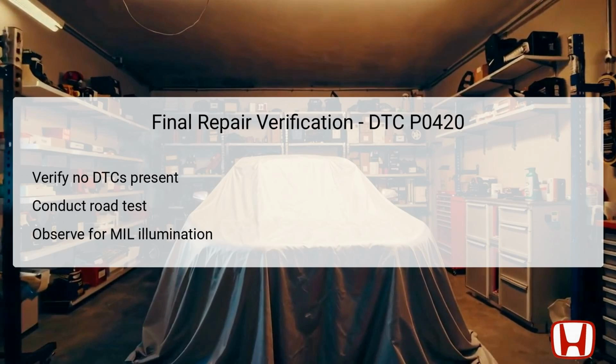Following the troubleshooting process for DTC P0420, it is essential to carry out final repair verification. Start by ensuring that no diagnostic trouble codes, DTCs, remain stored within the PCM after any repairs have been made. To confirm that everything is functioning correctly, a road test is necessary.